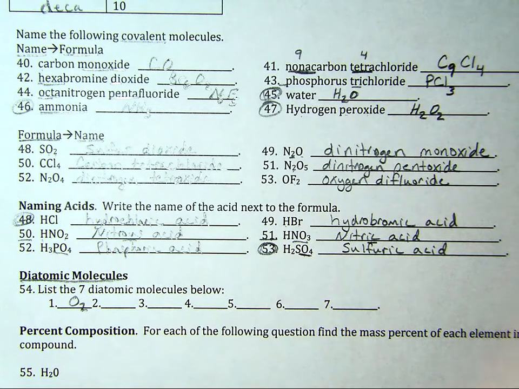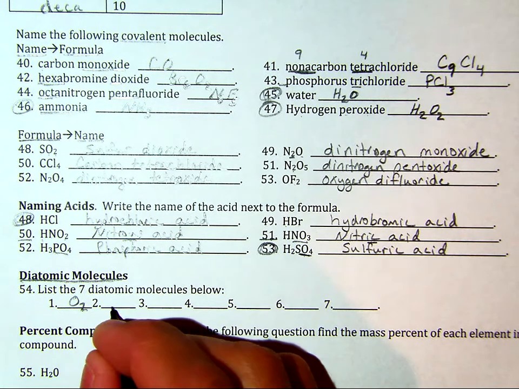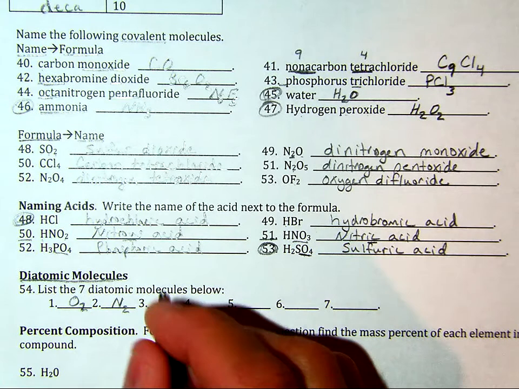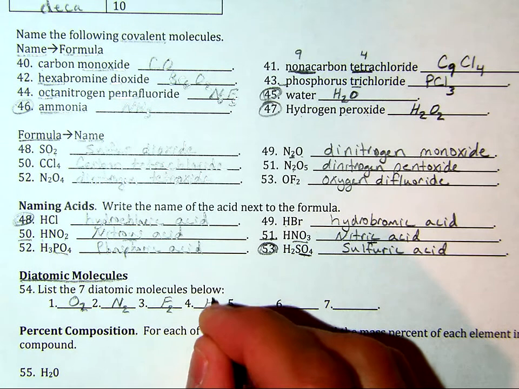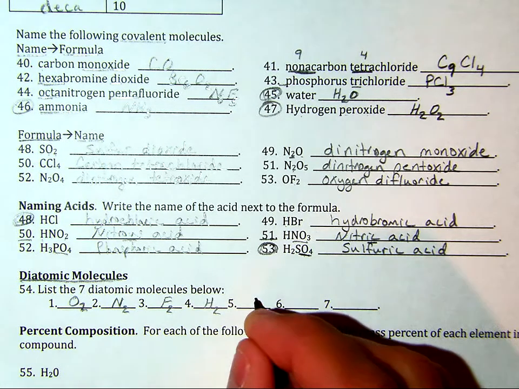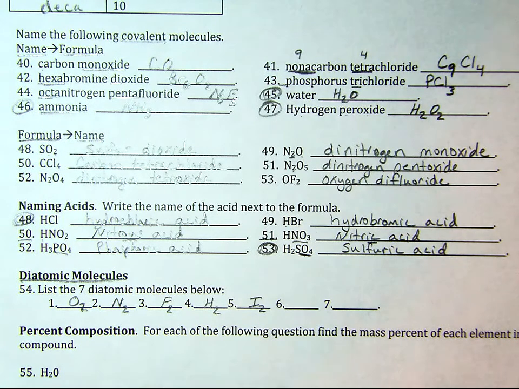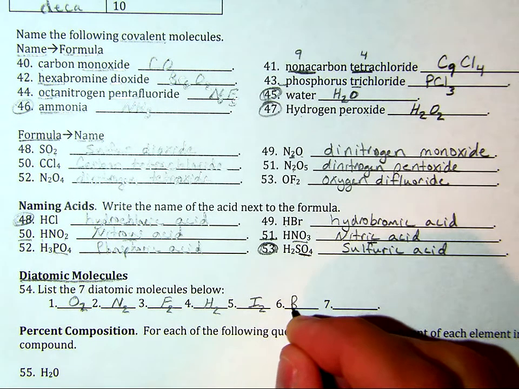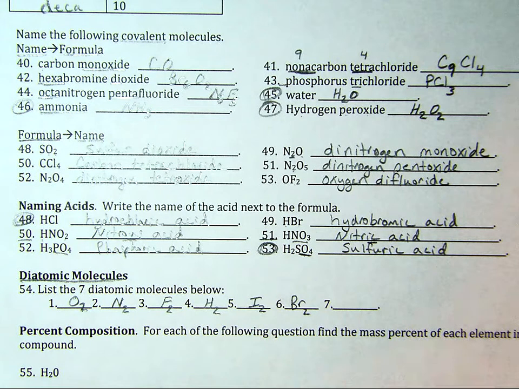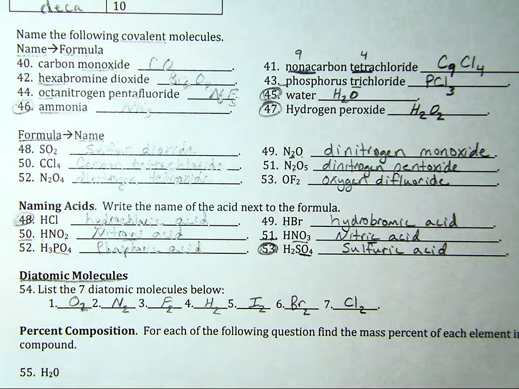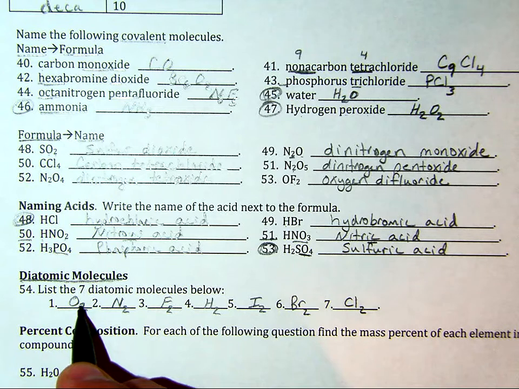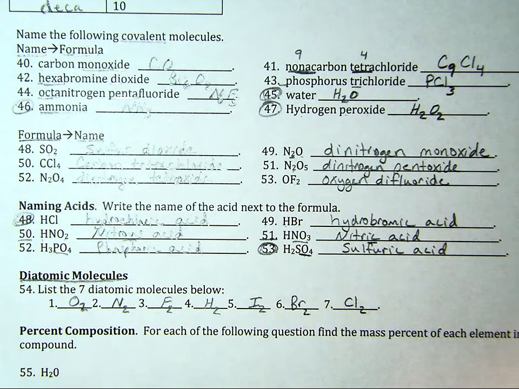So ostriches never, the never is for nitrogen. Fly is for fluorine. High is for hydrogen. In is for iodine. Brown is for bromine. And the clouds was for chlorine. So again, be careful with the diatomic molecules. They have to be by themselves, but if they are, we put a little subscript 2 down there because they are diatomic.